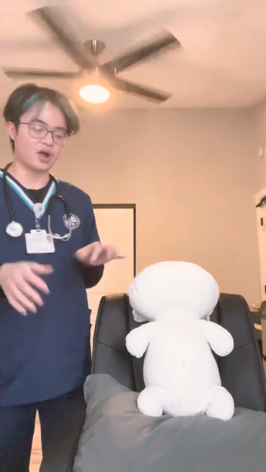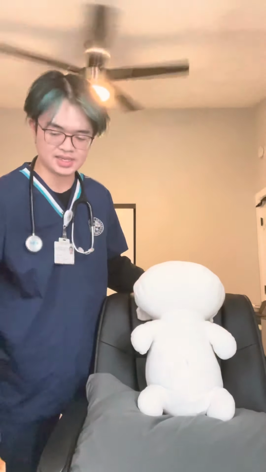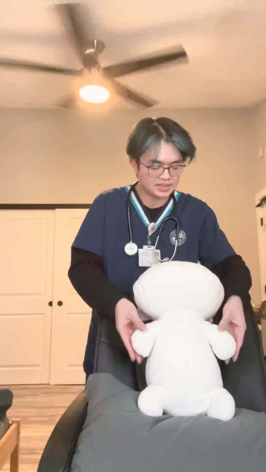Next, I'll be testing the arms. I'll be washing my hands, and then I'll be inspecting the skin of the arm. Skin is white, normal hair distribution, and then I'll be touching the patient's arm. Do you feel any pain going down? Patient says no pain. Patient's arm is warm to touch as well.